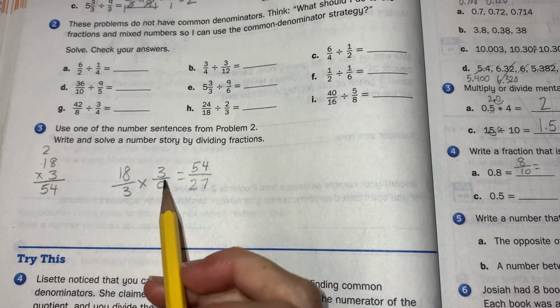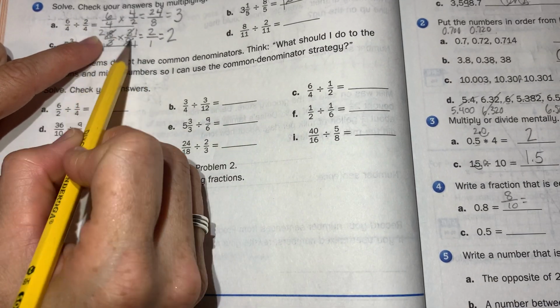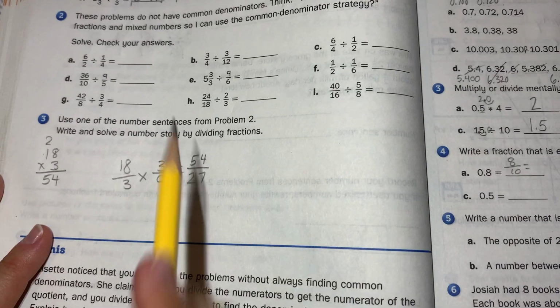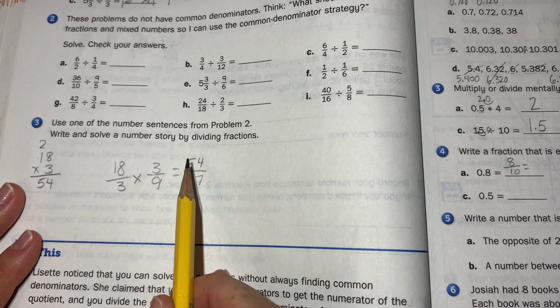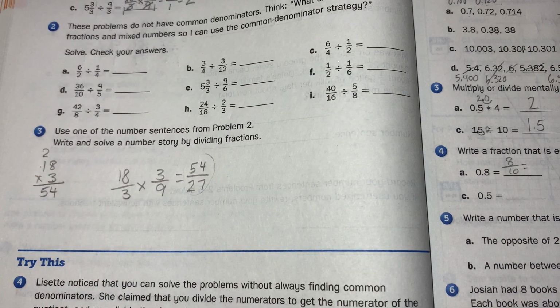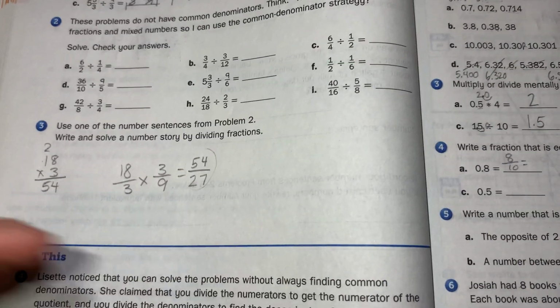So if going across and simplifying is confusing you and you're not ready for that, don't do it. Just do the normal multiplication across and then simplify when you get to the end. Okay? Everybody got that? Okay. So our homework for today will be home link for 2-6.